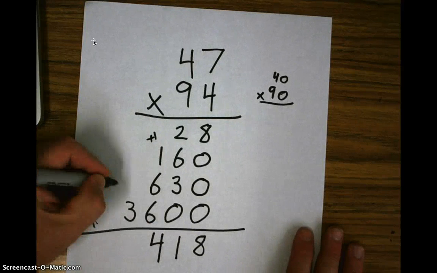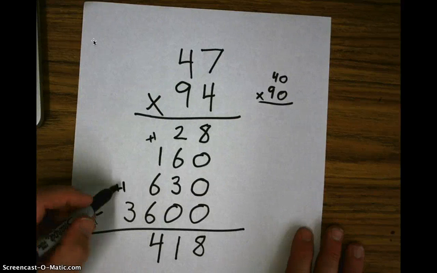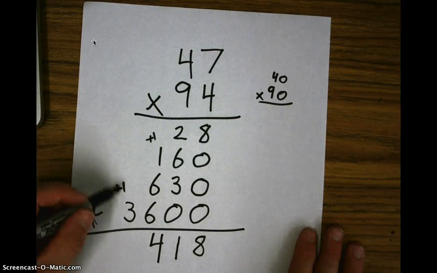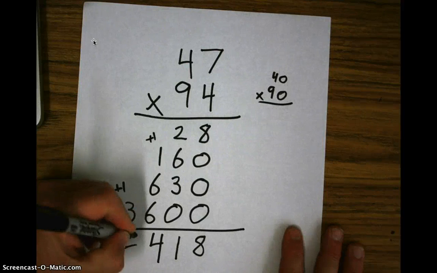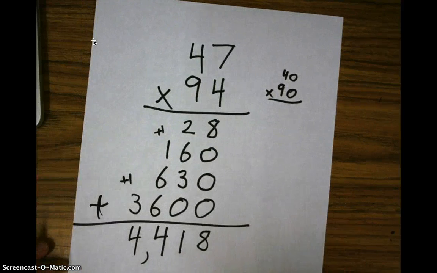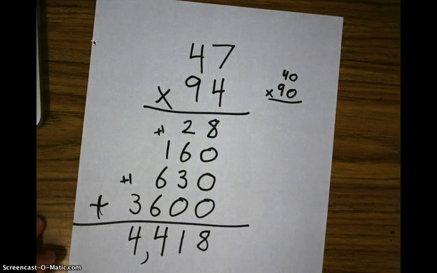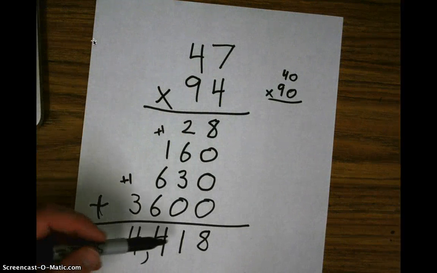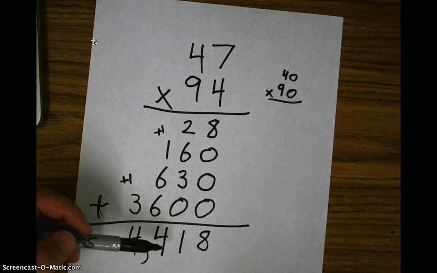Write my 4, carry my 1 over to the thousands place, adding 1,000 in. 3,000 plus 1,000 gives me 4,000. Put my comma, and I'm done. My product for 47 times 94 is 4,418.